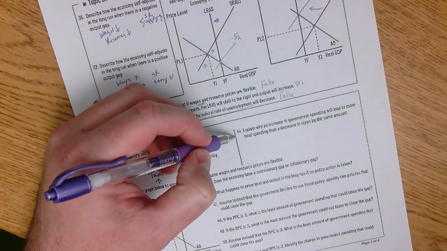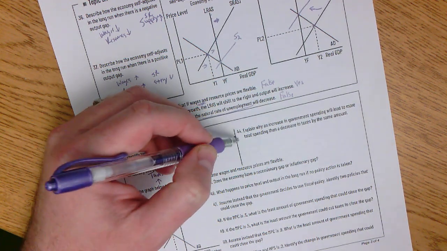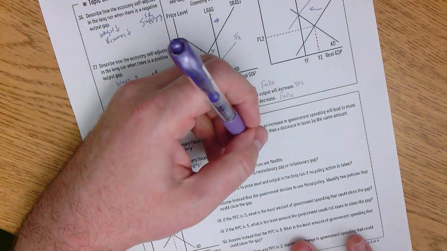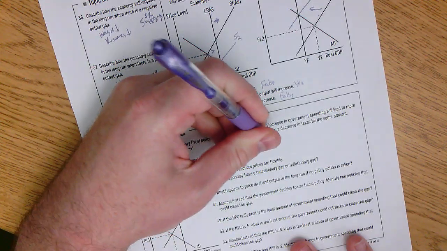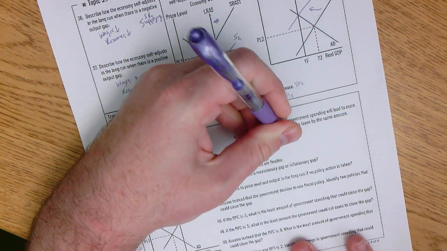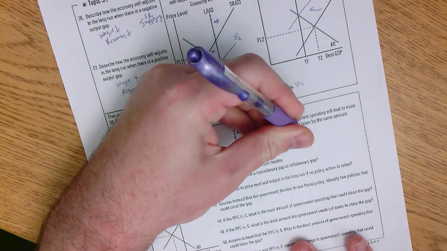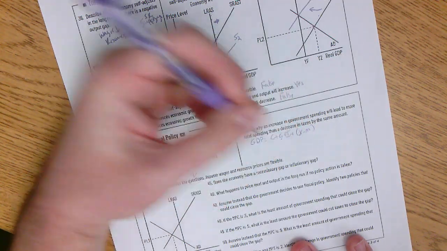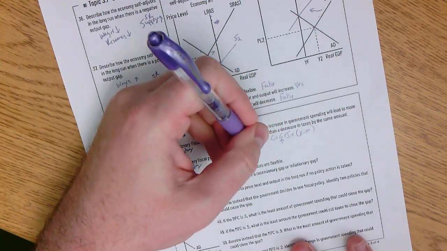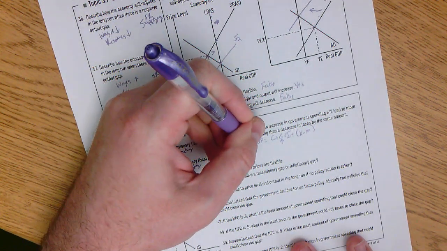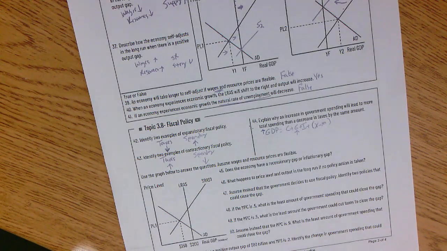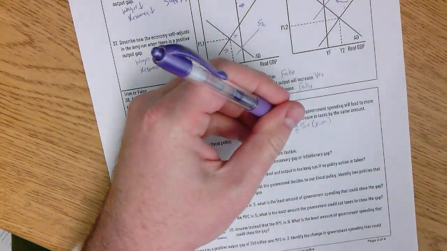Explain why an increase in government spending will lead to more total spending than a decrease in taxes by the same amount. So if we're looking at our equation for GDP, consumer spending, government spending, business investments, exports minus imports, that government spending is part of it. So if government spending goes up, GDP goes up immediately. Then that money circulates. If they hire a new teacher at Brunswick High, that's government spending.